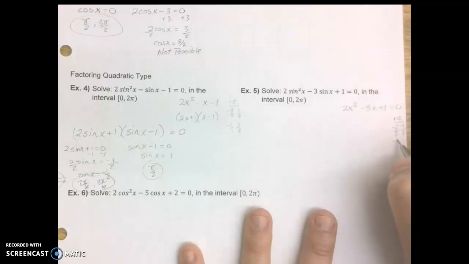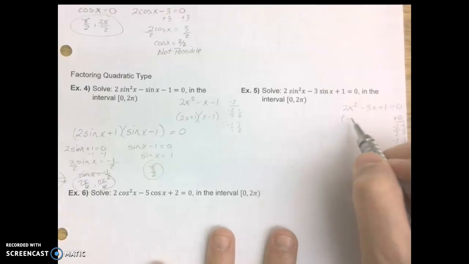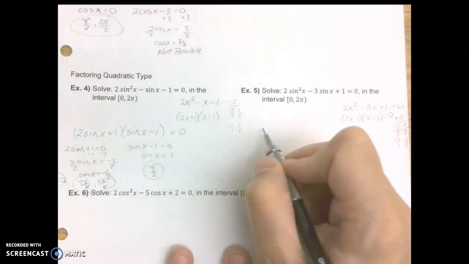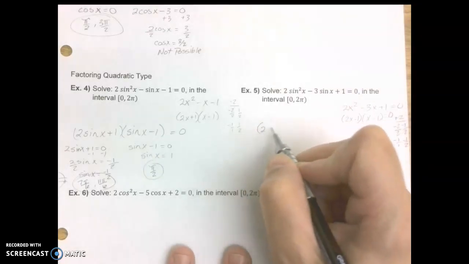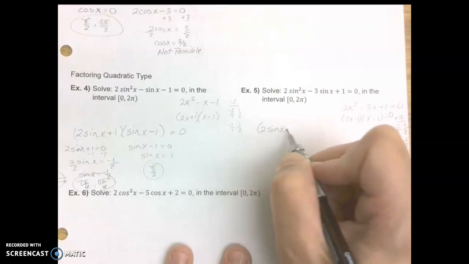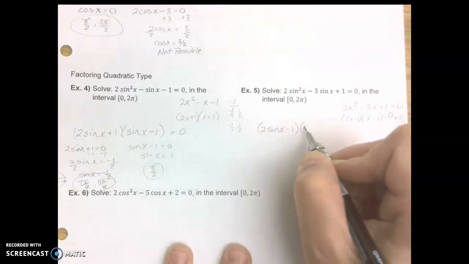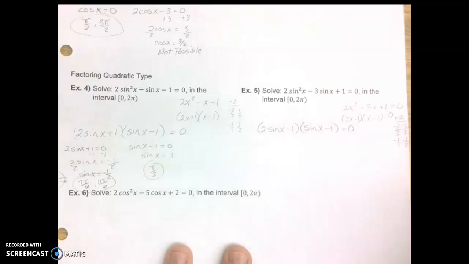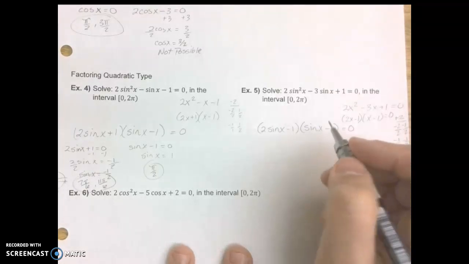Divide by the leader, that's a -1 over 1 and a -1/2. So this will be a 2x minus 1 and an x minus 1 equals 0. So here I have a 2 sine of x minus 1 times a sine of x minus 1 equals 0.